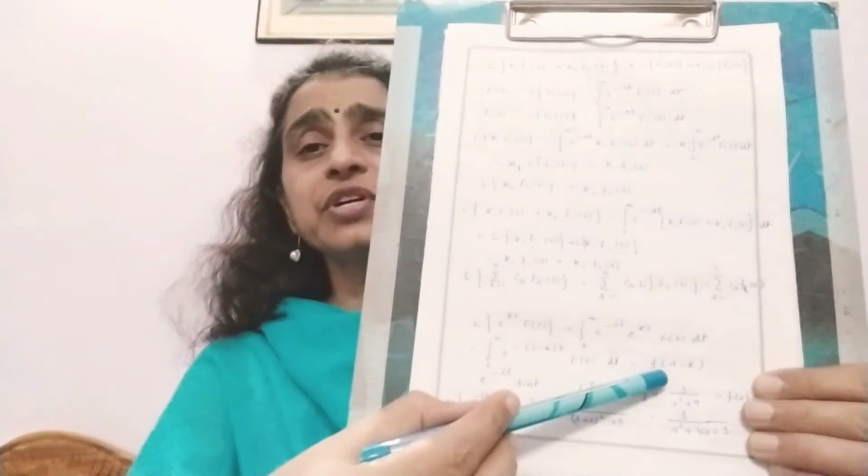So what our shifting property states is that if, in place of f(t), the function is e^(kt) f(t), then our transform will be changed. In place of F(s), it will be F(s minus k).